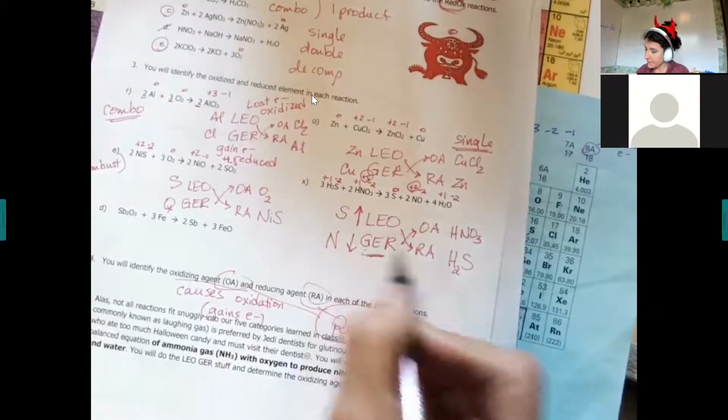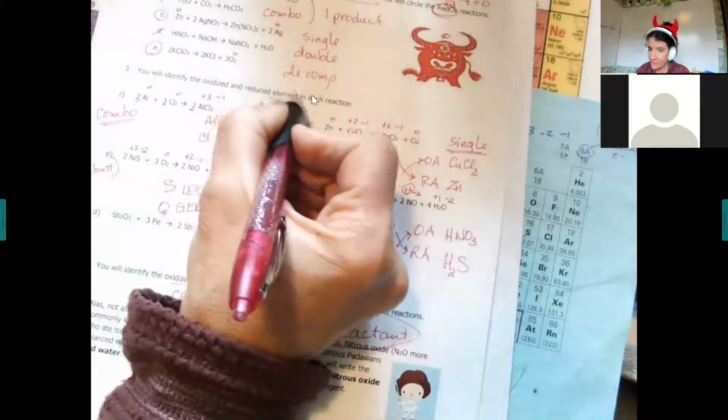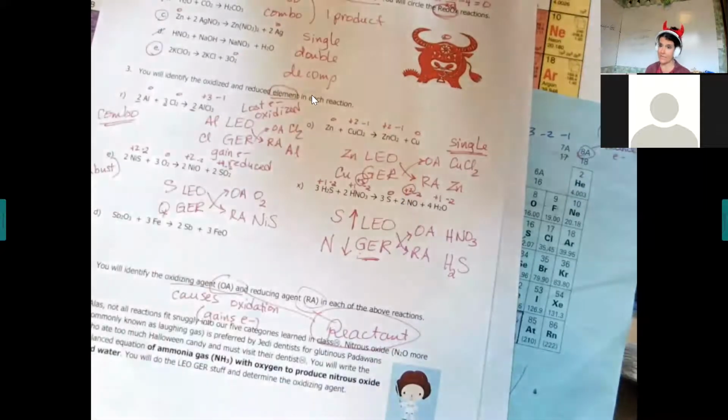Again, oxidation reduction is about an element. That's why I always say, what element changed? There is a possibility, and this is very rare, that one element can go through both oxidation and reduction. In the 200 level, we'll see an example.